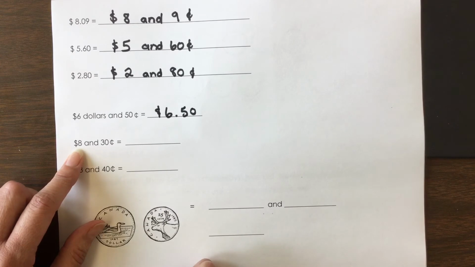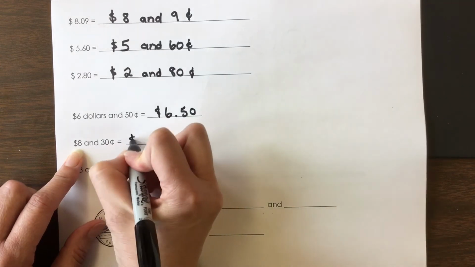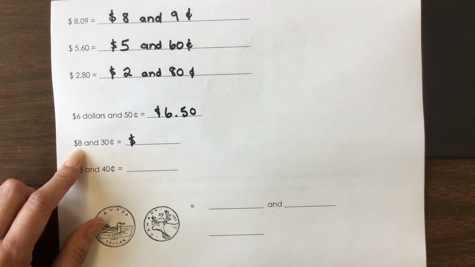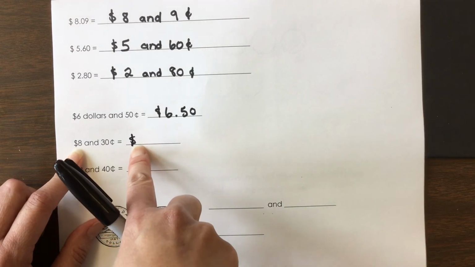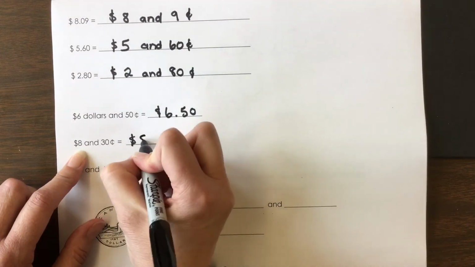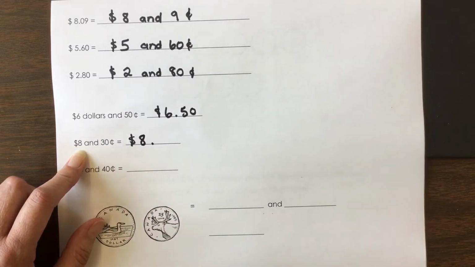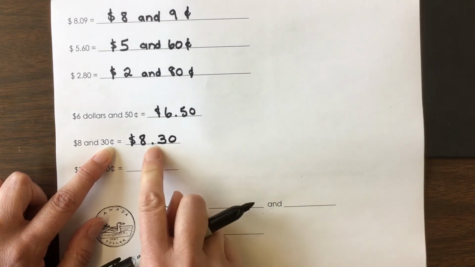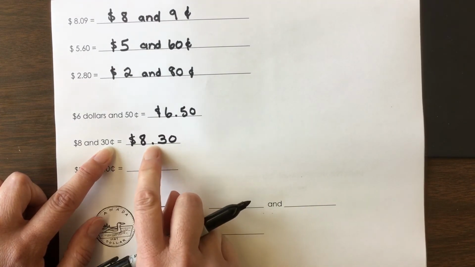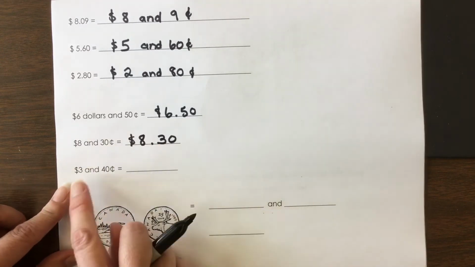What about $8.30? What symbol do I have to write first? Did you say a dollar sign? Because you are correct. What's the first number that I write? I always start with my dollars. I had 8. $8. And how many cents do I have? 30 cents. That decimal point takes the place of my cent symbol. I don't need my cent symbol anymore.